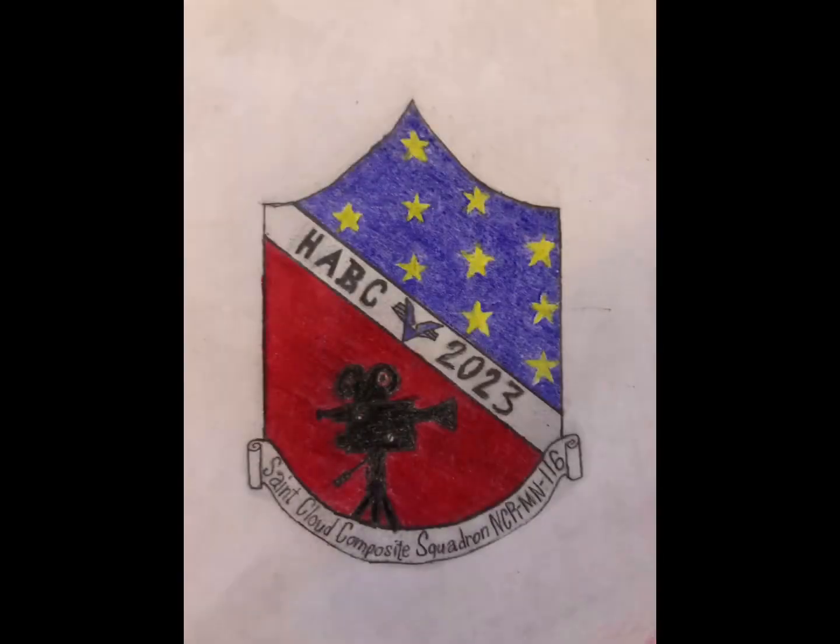For our patch, we have three main elements and two main colors. The first main element is the old movie projector. We chose this element because we wanted something to represent the history of film and filmmaking, and an old movie projector fit that category very nicely.